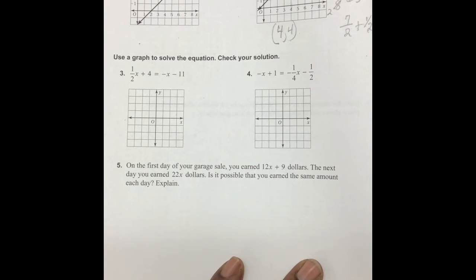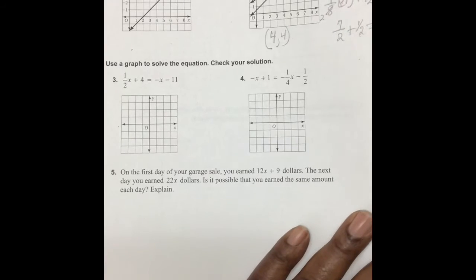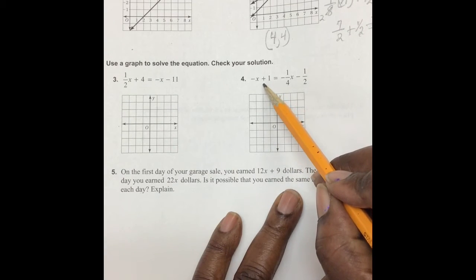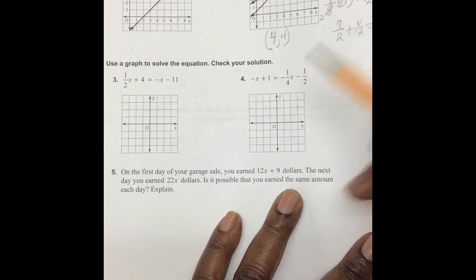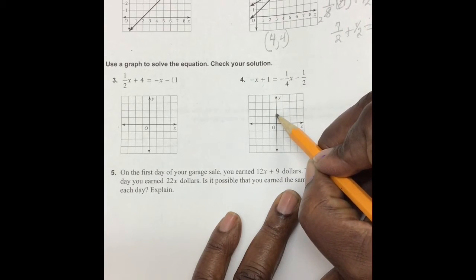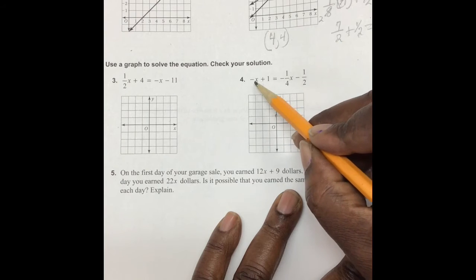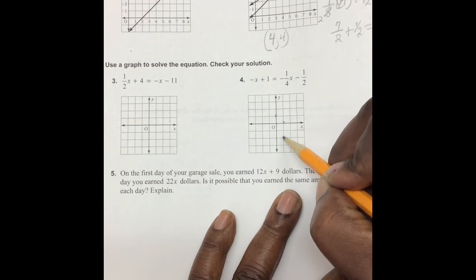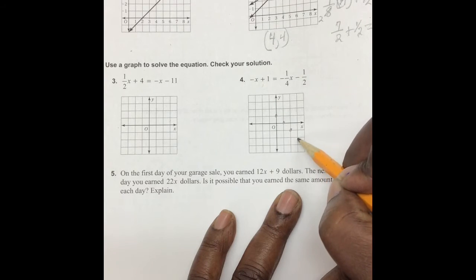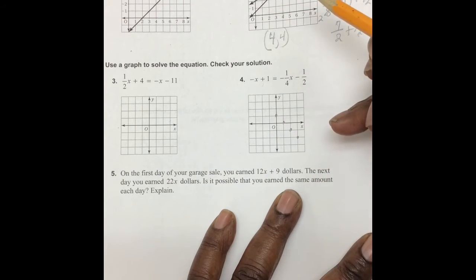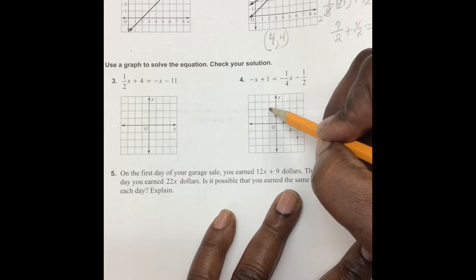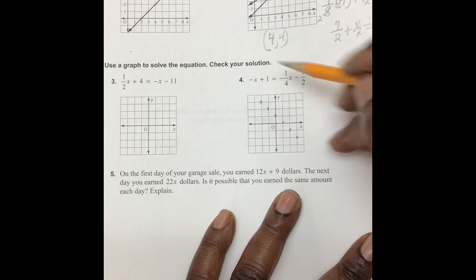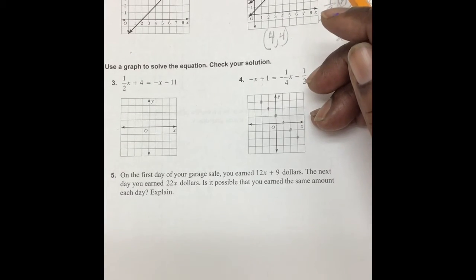Using a graph to solve the equation, check your solution. So here, if we graph the first one, then we start at +1, and our slope is -1/1. So if we fall, run, fall, run, fall, run, okay? We can rise 1, rise 1. Okay, in this case, let's connect our dots.